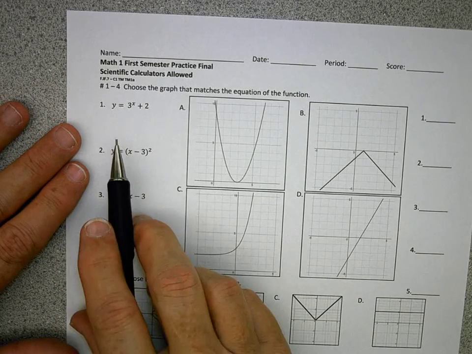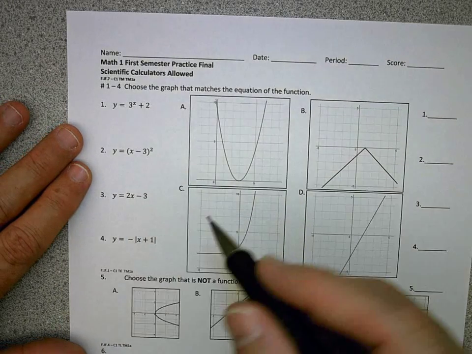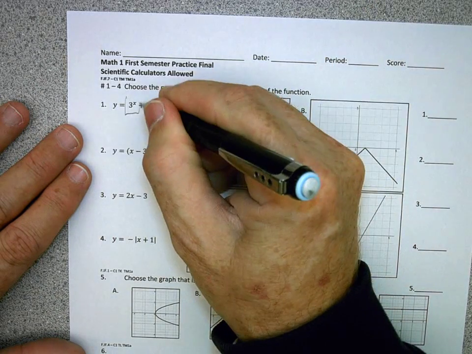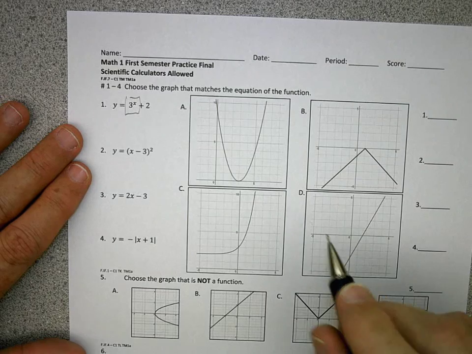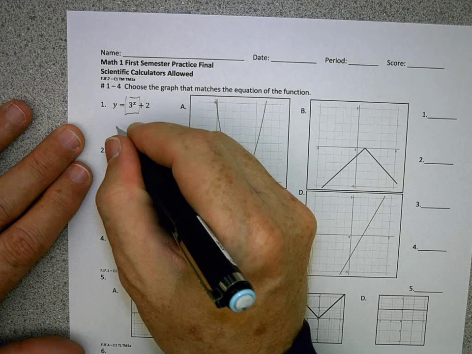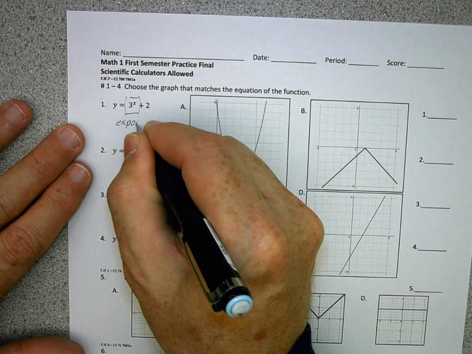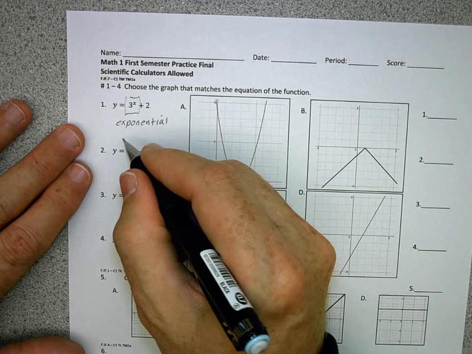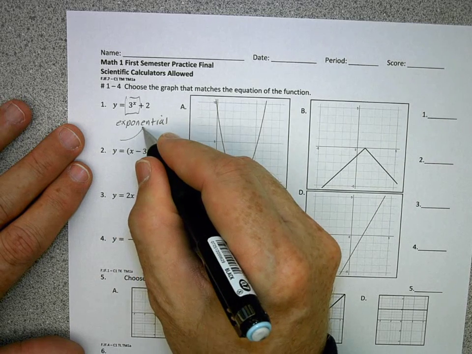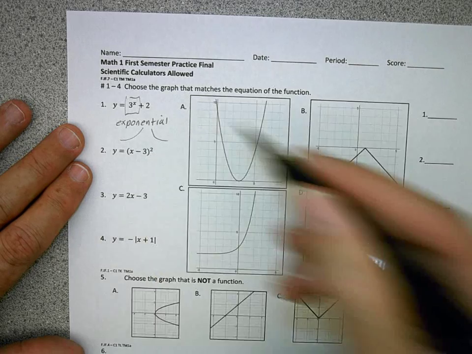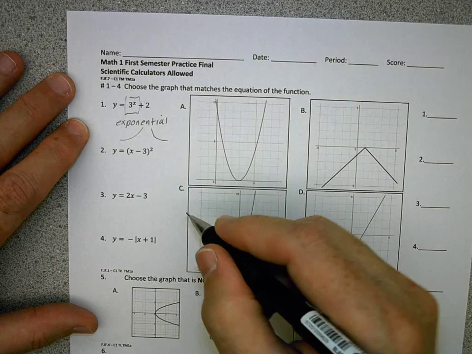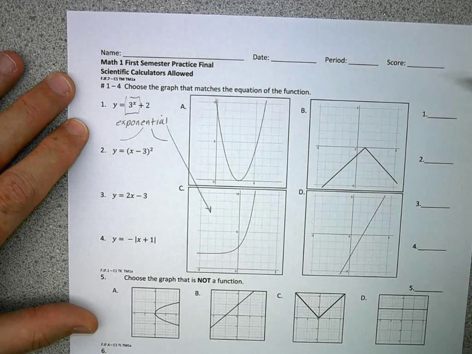First of all, when I come over here to number 1, first thing I notice is I have an x in the exponent. Well, the moment I see x in the exponent, I'm thinking exponential. And the exponential function is the one that is either always increasing or it's always decreasing. And so I'm going to look here and say, okay, number 1 has to be C.